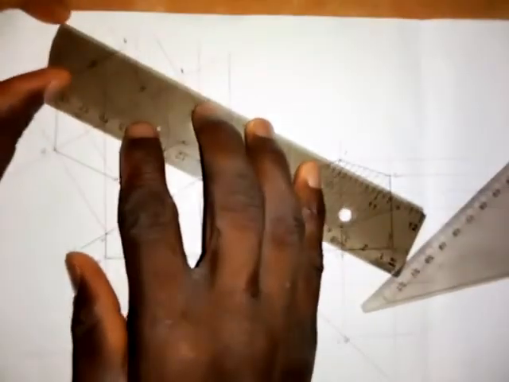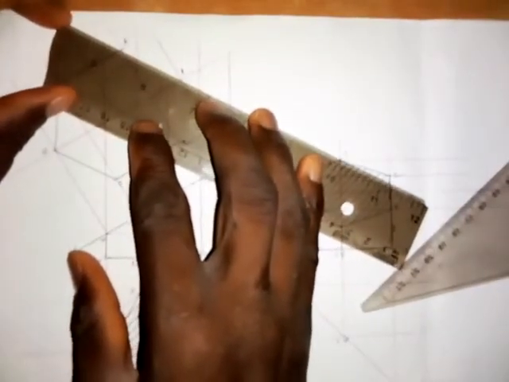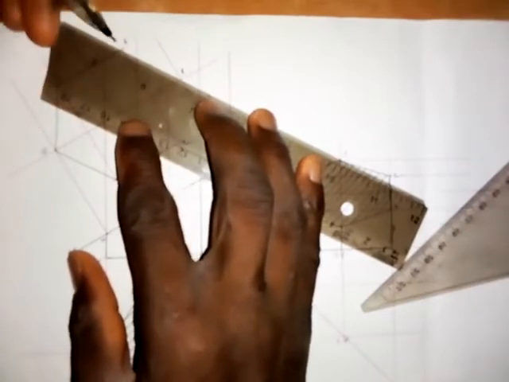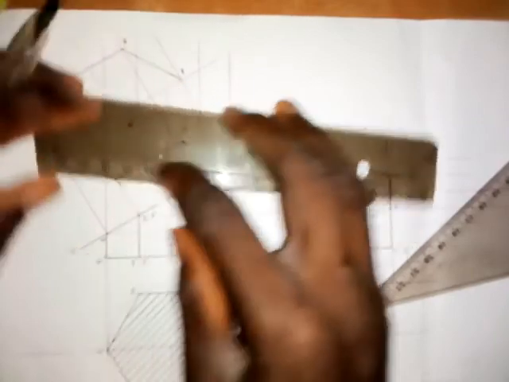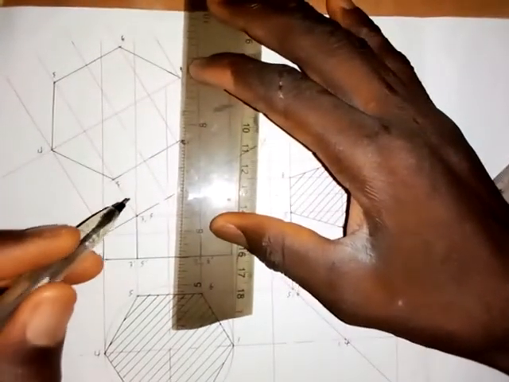So what you need to do is to practice it, so that you do not forget it. All right, we're almost done.